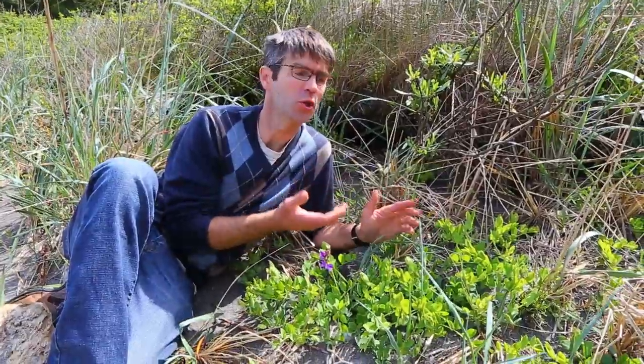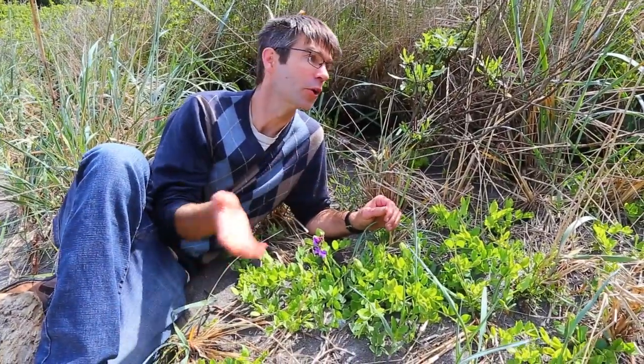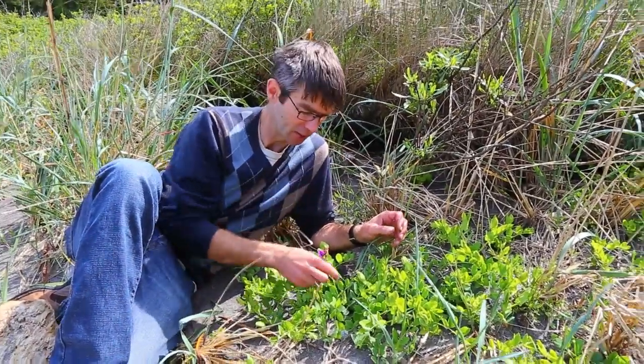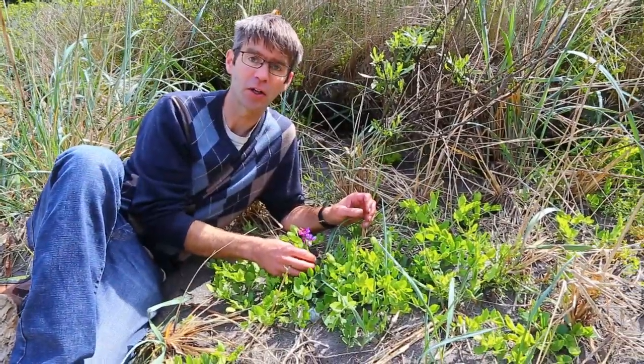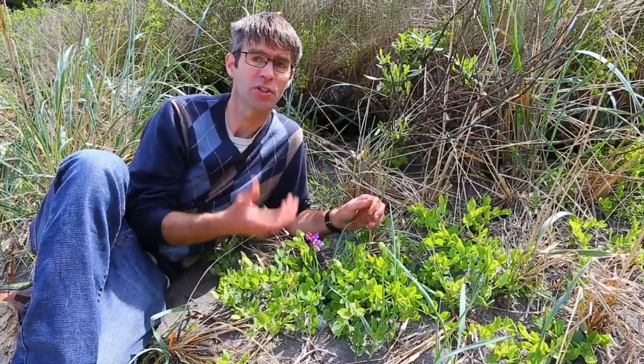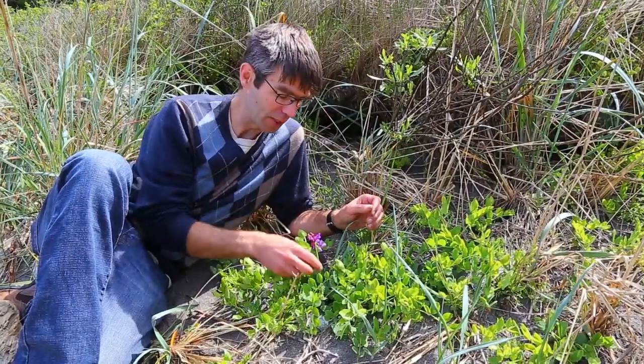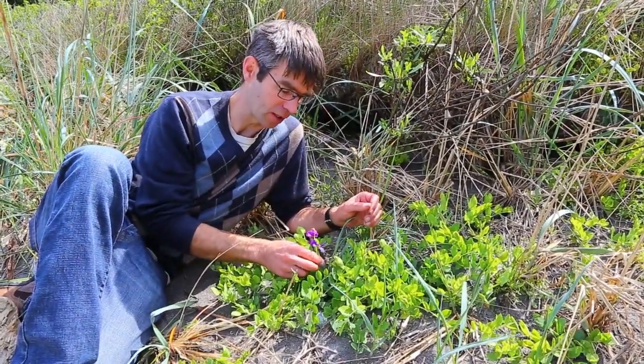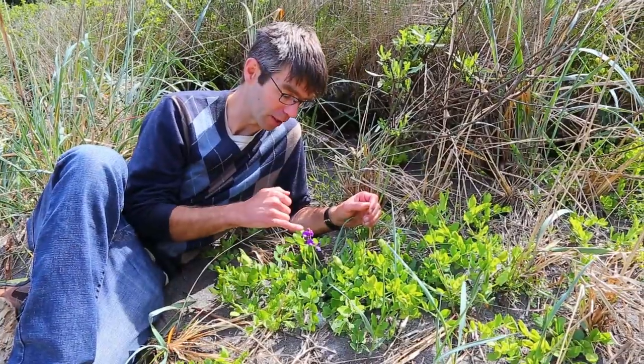Also in the littoral zone between the driftwood and woody plants, it's common to find this plant here called beach pea, especially on more surf-swept beaches with sand and gravel. Now, beach pea has a flower that looks very much like a garden pea. If you're a gardener, you'll recognize this.